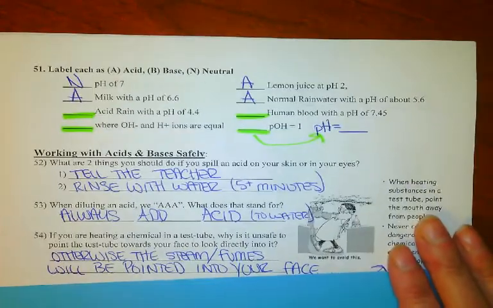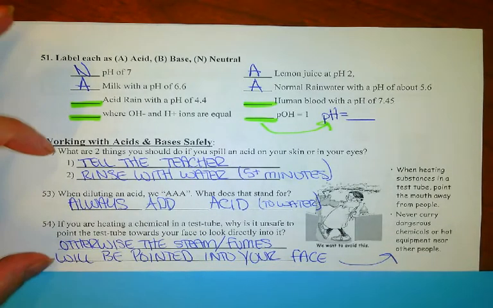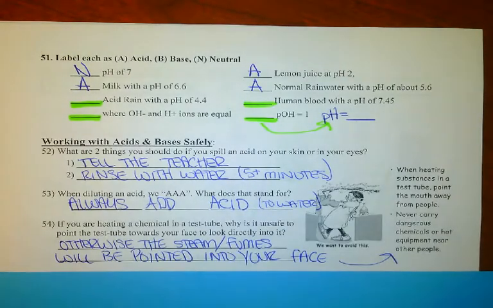Let's look at page 5. On page 5, I gave you the safety rules and kind of the starting stuff, looking at acid, base, and neutral. We talked about this. We demonstrated it as teachers in class. Please make sure that you're accountable for this information on the test. So push pause, copy it down, think about it. Read this little note here.